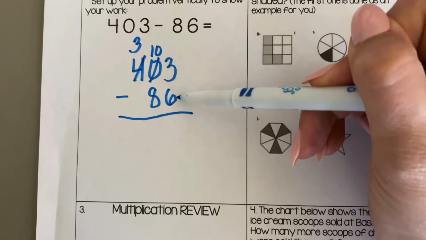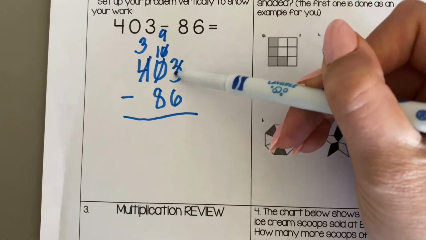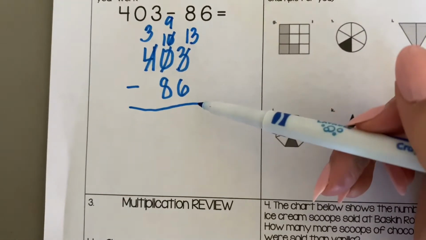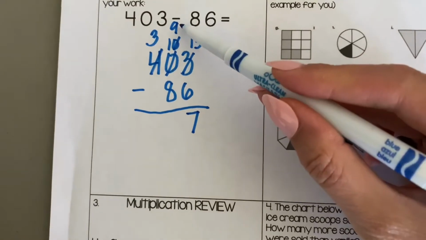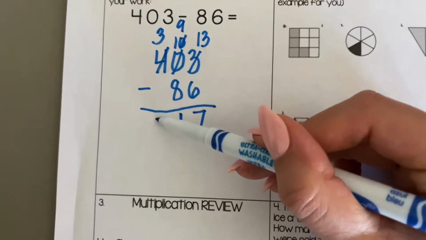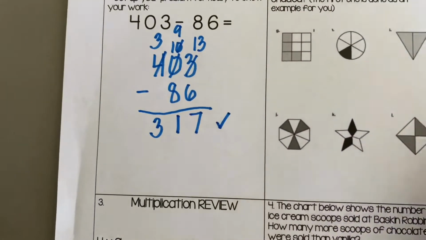We still cannot do 3 take away 6, so we now have some tens in our tens column to rename. And now we are ready to subtract. We have 13 take away 6, and that comes out to 7. We have 9 take away 8, that is 1. And then we have a 3 in the hundreds column. Make sure you have 317.